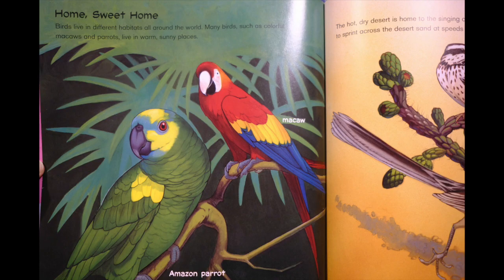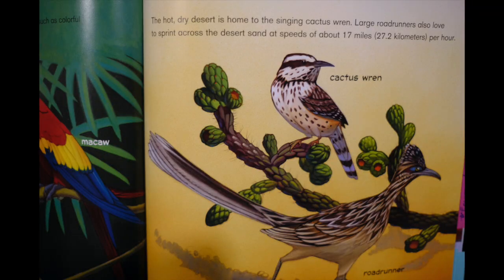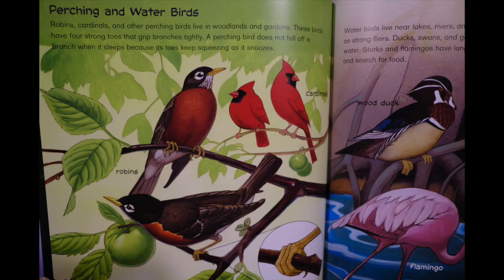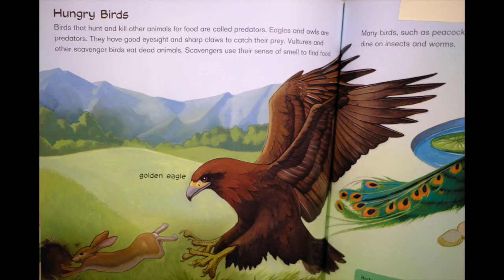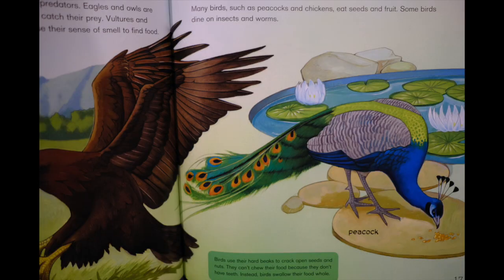Home sweet home. Oh yeah, it talked about all the different places they live. Perching and water birds, how some birds live in trees and some birds live in water. Oh, hungry birds. This page talked about what they eat.